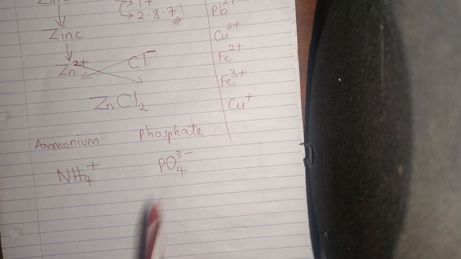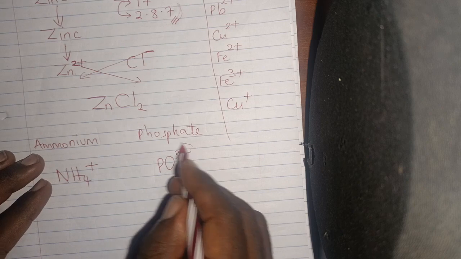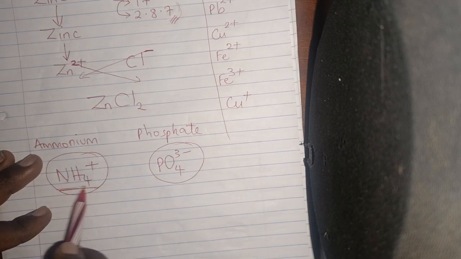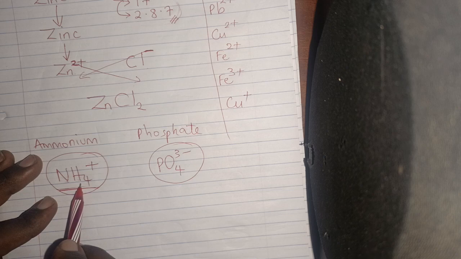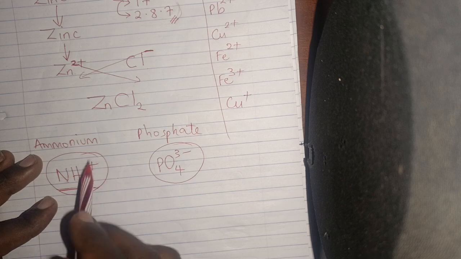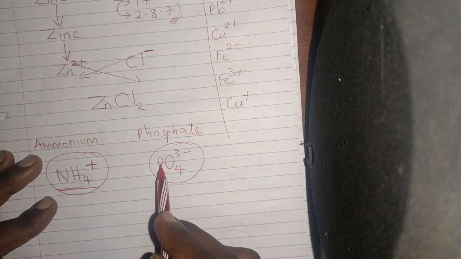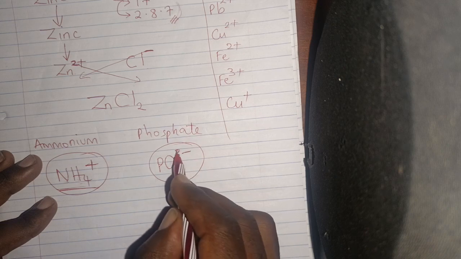Why do we say they exist and react as a unit? That means when they are combining, they don't separate. They come as a whole. So they exist, a group of atoms. How many atoms are here? Two, nitrogen and hydrogen. So a group of atoms that are existing and they will react as a unit, as a whole, and they must have a net charge. Again here, phosphorus and oxygen, a group of atoms that are existing and reacting as a unit, and they must also have a net charge.